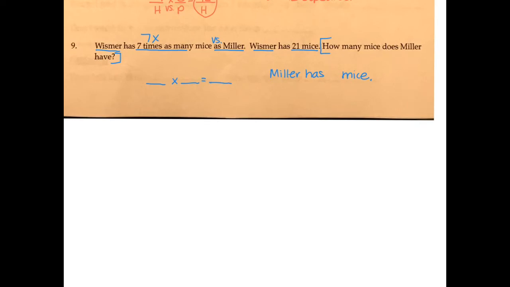You can see we notice 7 times as many, so this is a comparison multiplication problem. We have Wismer versus Miller. We've set up our equation template. Where does "how many times" always go? Yes, you are right. Hopefully you said it first. Now we need to label like the directions say. So who is 7 times? That's Wismer versus Miller. This is not a real number. This is a multiplier. Wismer's real number goes right there at the end.